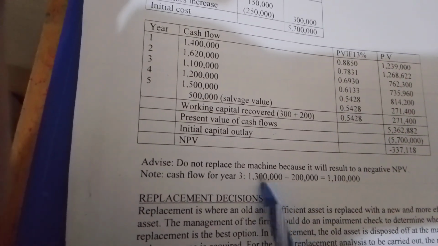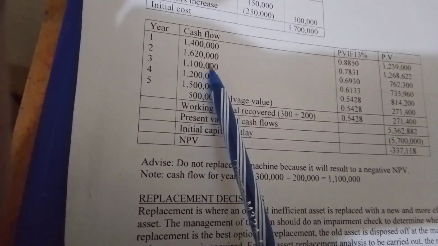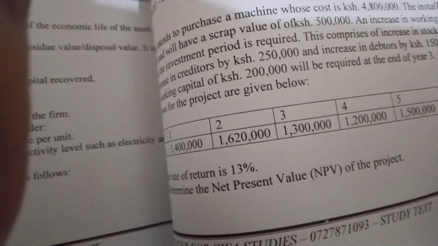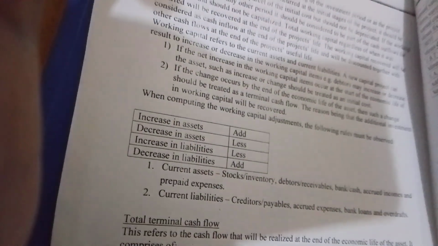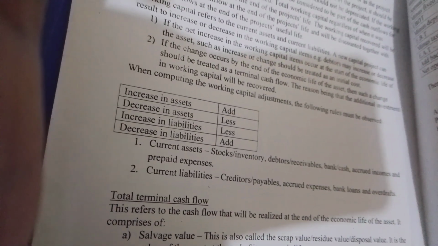I think you note how we have calculated cash flows for year 3. This year 3, we use 1100. We are not using 1300, which you can see in the question, but we are using 1100 because we have been told that a further increase in working capital of shillings 200,000 will be required at the end of year 3.